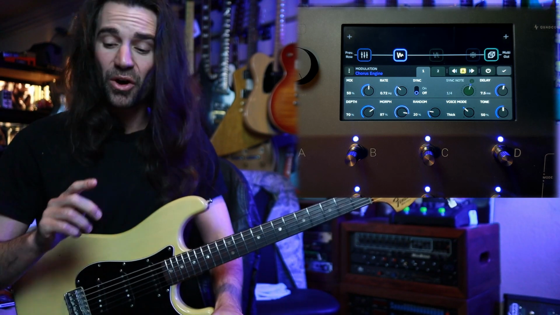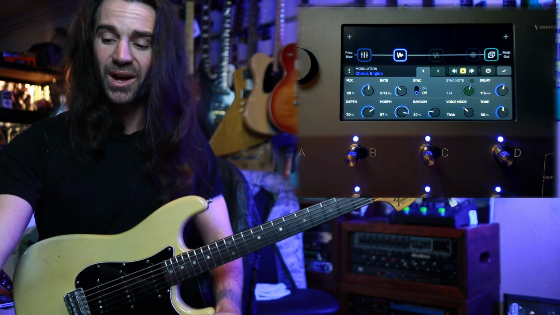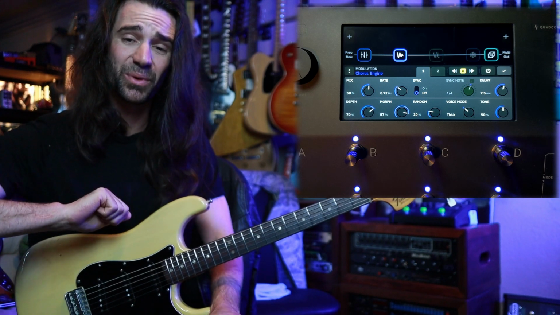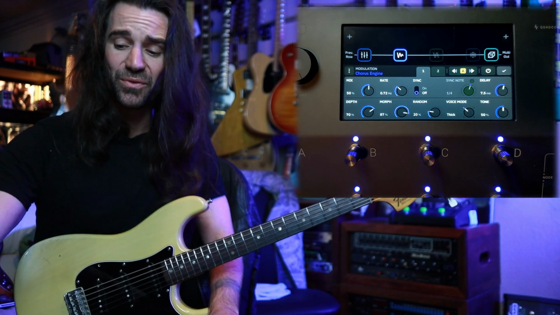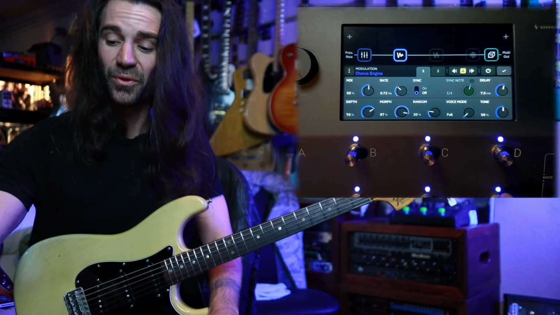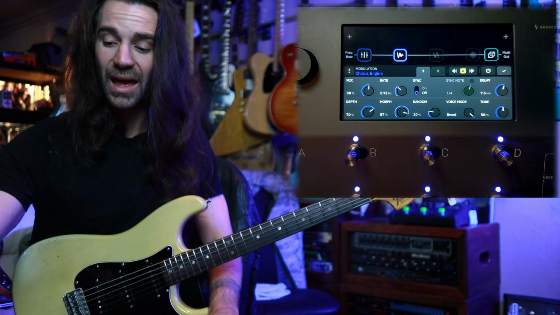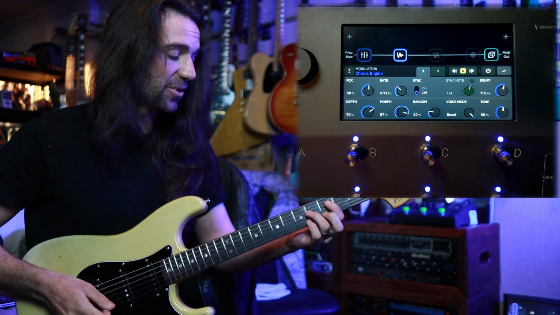You've got some interesting options on here. You've got this morph, which I'm guessing is probably changing you between different LFO shapes. And you've got random as well as this voice mode, which can be set to full, thick, open, and broad. I'll just let you hear each of those different options.